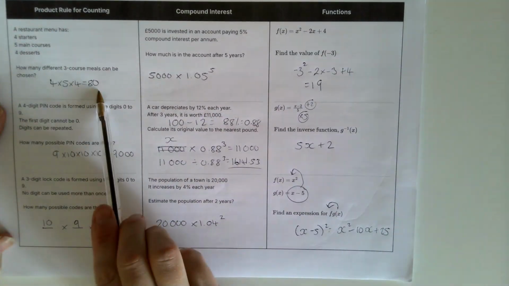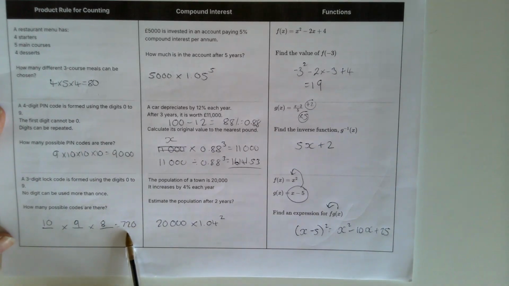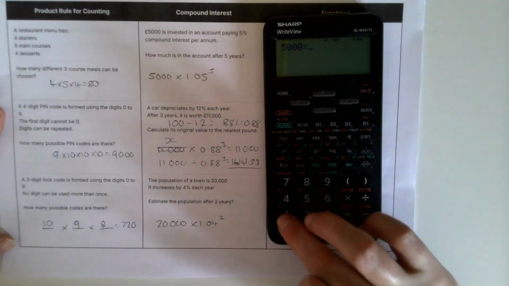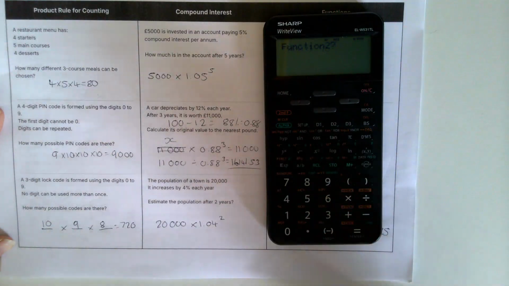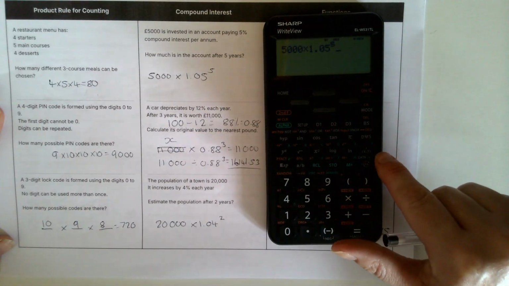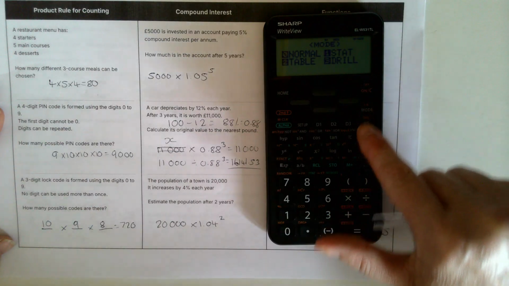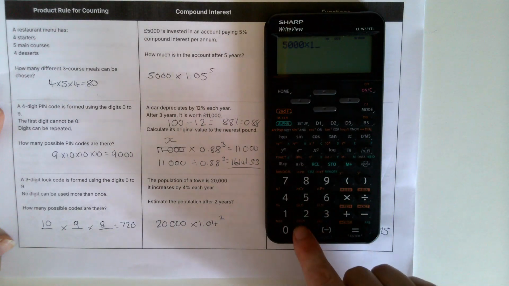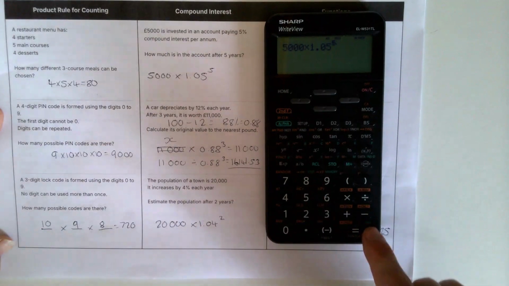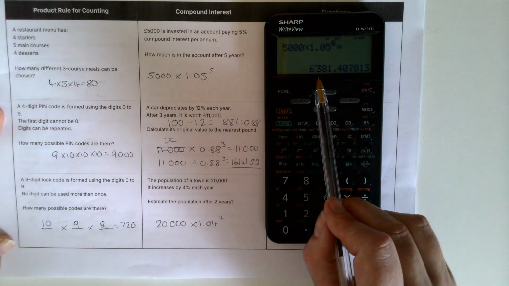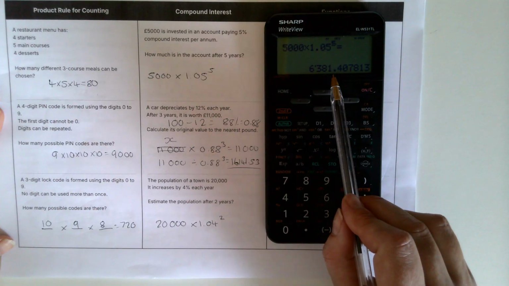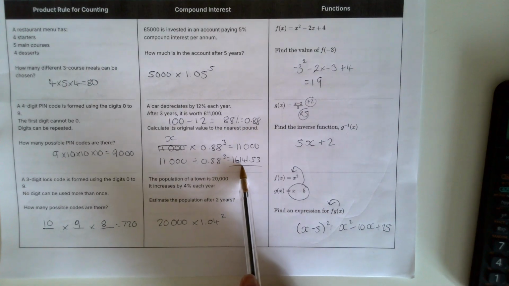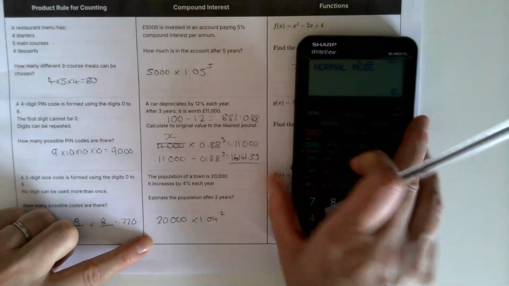And then version C, 80, 9,720. Oh, I've not calculated that one. So 5,000 times 1.05 to the power of 5. I'm in normal mode. So don't forget in your exam, hit mode, hit 0, take it back to normal mode. 5,000 times 1.05 to the power of 5. Okay, you can just read that one off. 6,381.41. 16,141.53.